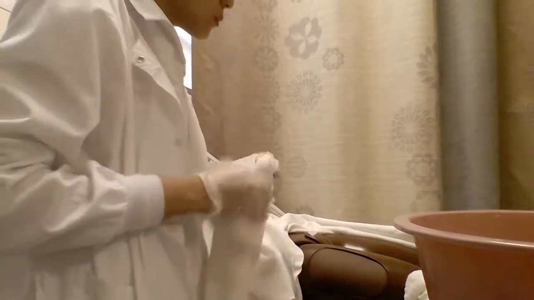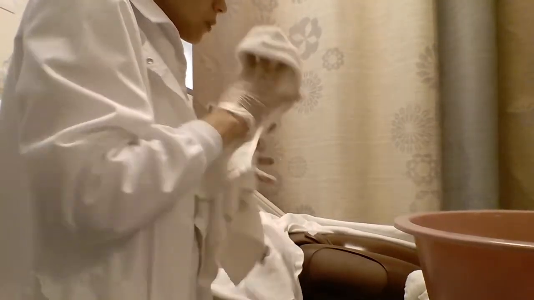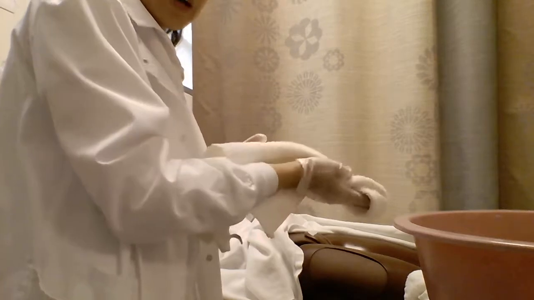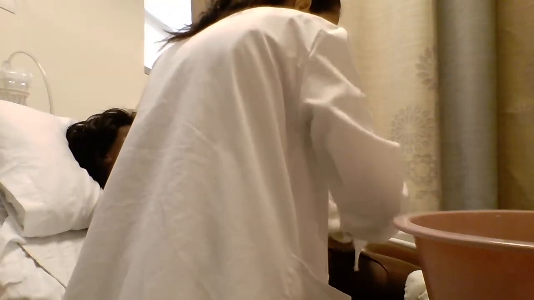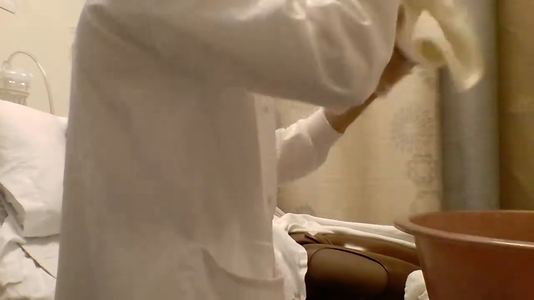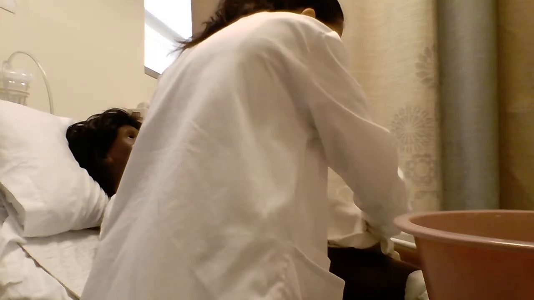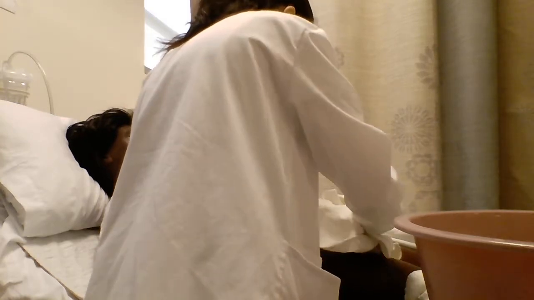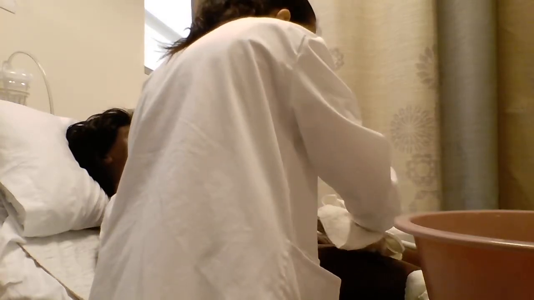I'm going to clean my patient from front to back, like you would a baby. It's just a matter of cleaning. It really depends on how soiled your patient is. You want to clean front to back, and you want to pat your patient dry. You want to make sure they're dry down there.